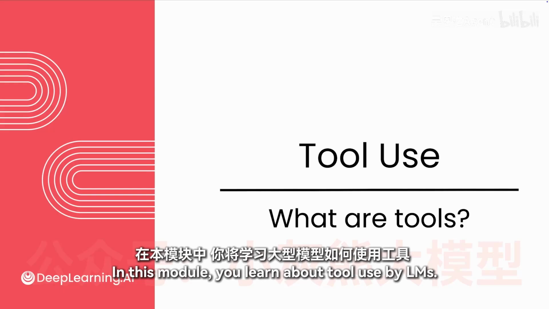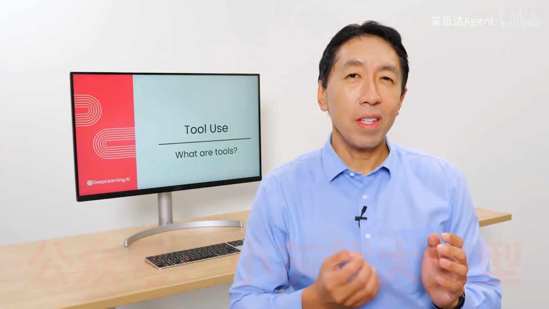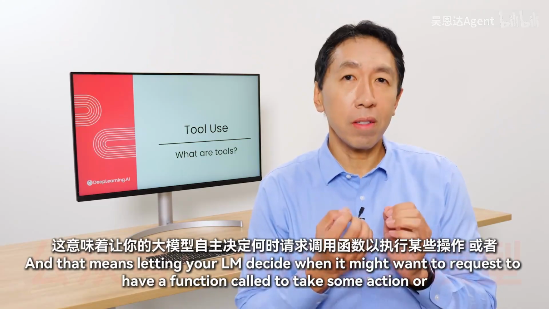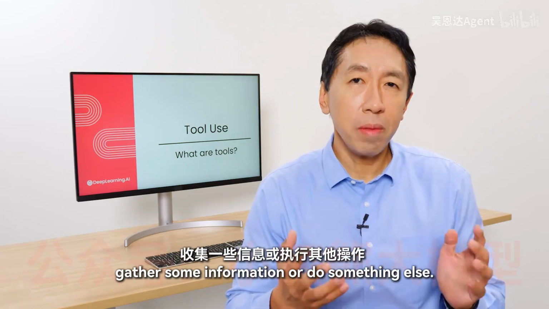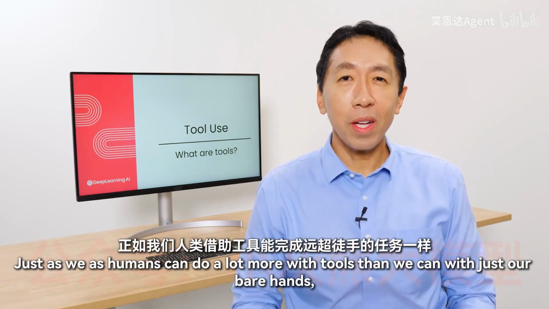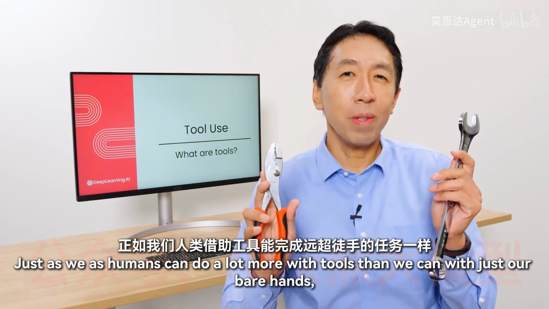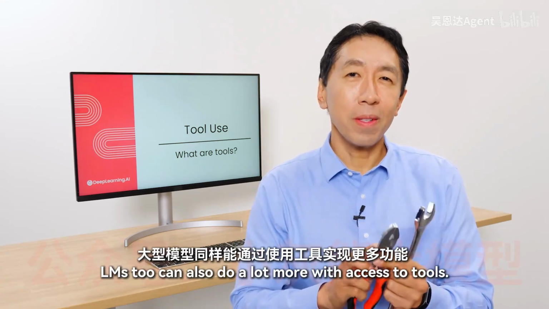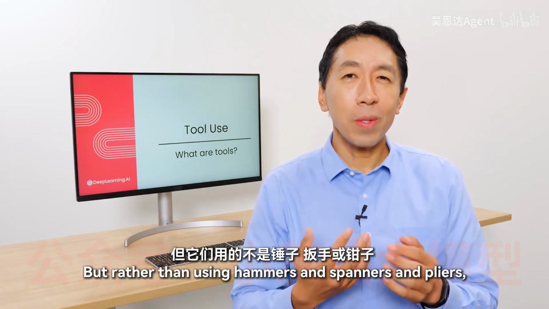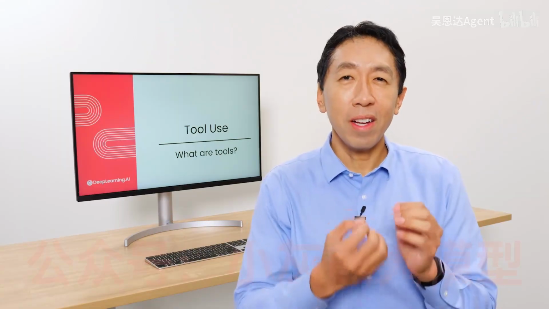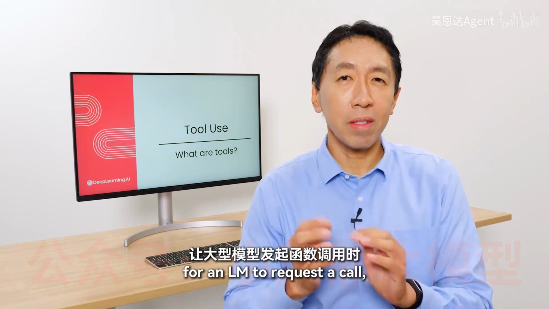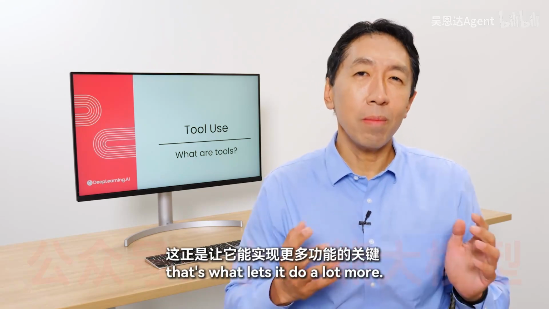In this module, you learn about tool use by LLMs, and that means letting your LLM decide when it might want to request to have a function called to take some action or gather some information or do something else. Just as we as humans can do a lot more with tools than we can with just our bare hands, LLMs too can also do a lot more with access to tools. But rather than using hammers and spanners and pliers, when we give tools, that is functions for an LLM to request a call, that's what lets it do a lot more.